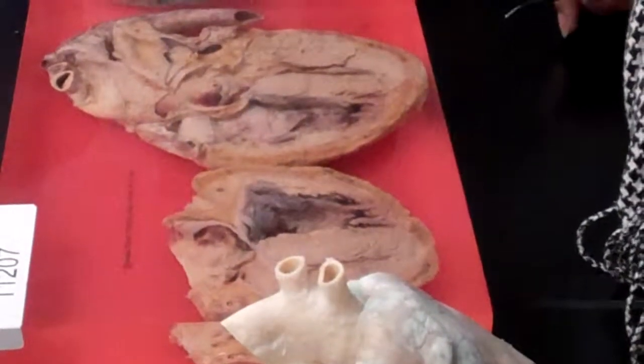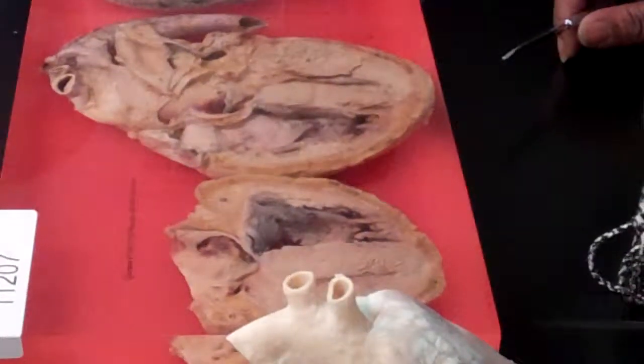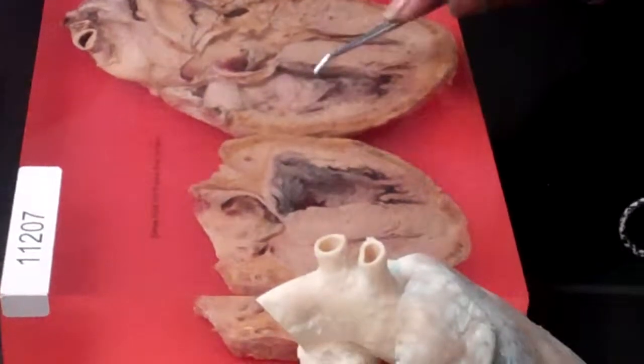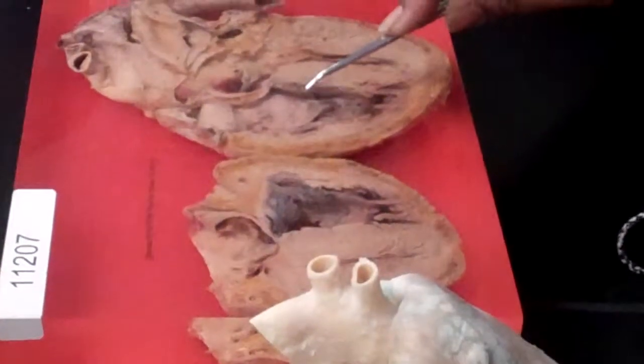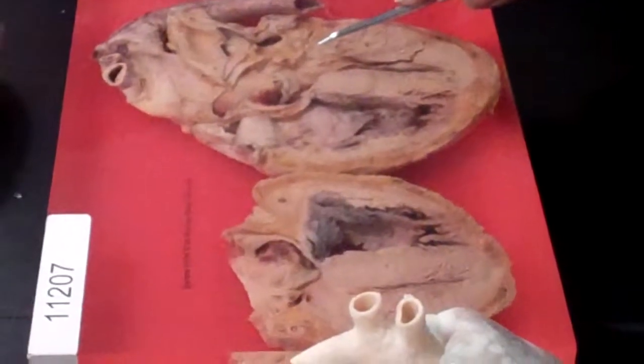All right, what else? Tricuspid valve. Where's the tricuspid valve? Between the right atrium and the right ventricle, right? This is your tricuspid valve. And then this is your bicuspid. All right, what else?